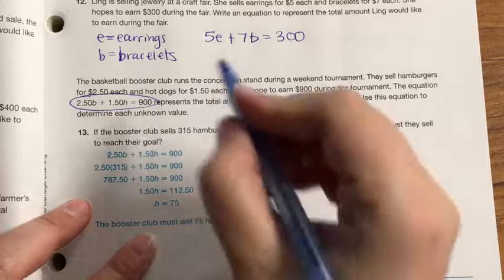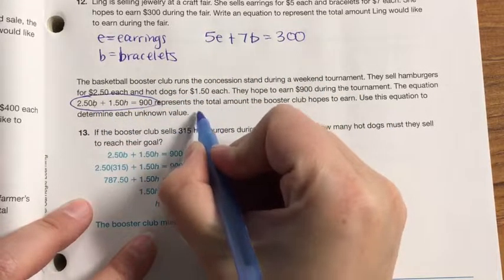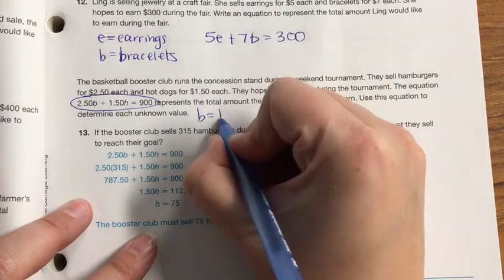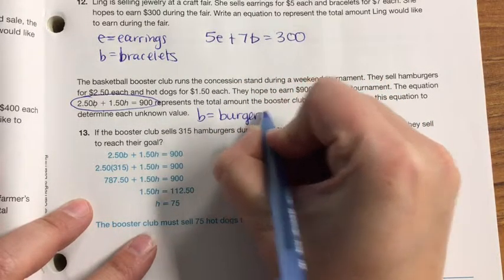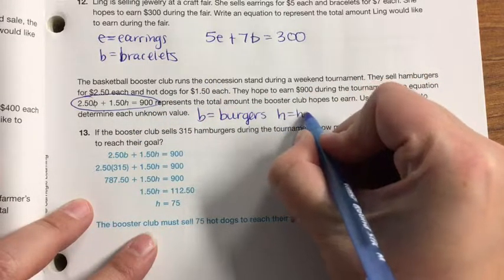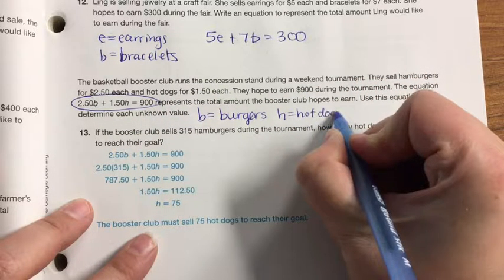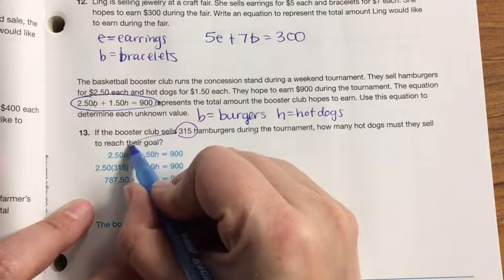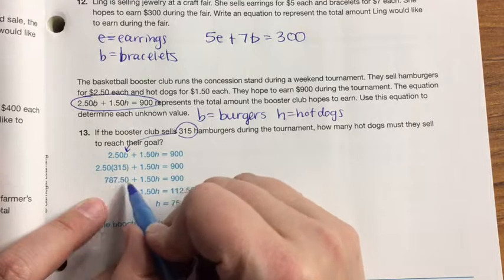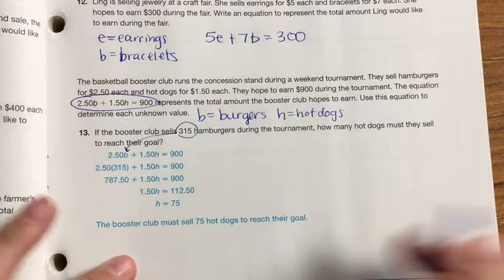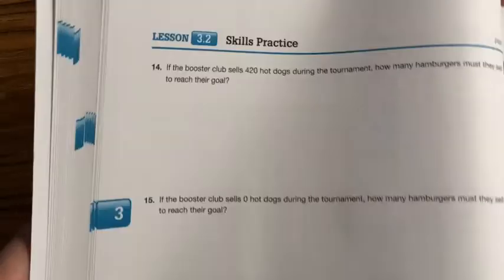So they tell us that. So what does the B stand for again? Burgers. I'm just going to put burgers. We know that they're hamburgers, but just for the sake of remembering, H stands for hot dogs. I want a hamburger now. So they said that the hamburgers was 315, so you put it in place of that B. They plugged it in, they divided by 1.5, and then they wrote a sentence. So we're going to do one of them like that. We're going to do number 14 and then 16.